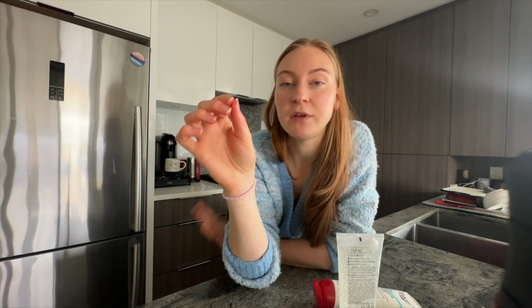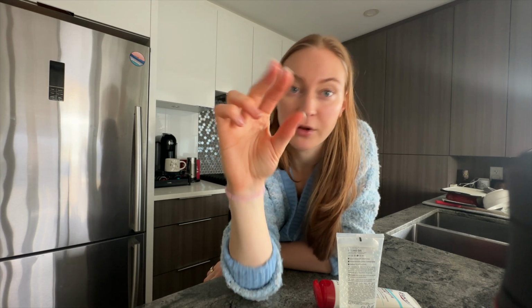Remember that the signs of ES mucus are stretchy, clear, or lubricative. So any one of those would be classified as ES mucus. Now when we're classifying EL mucus, you might just feel a bit more moist down there than usual. So remember, we're not really looking for anything physical, but you just feel moist.